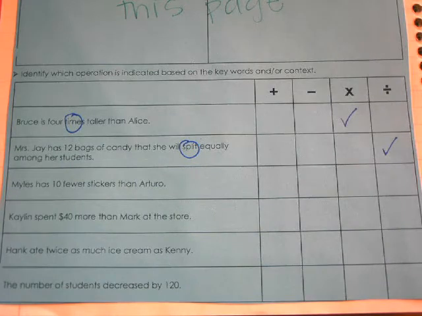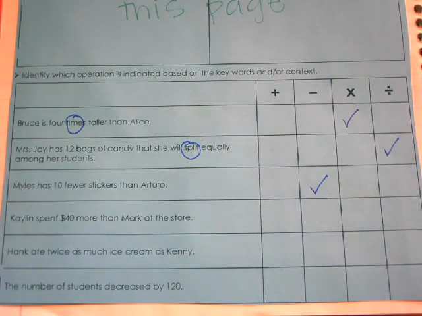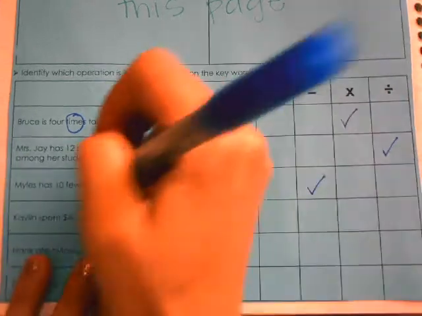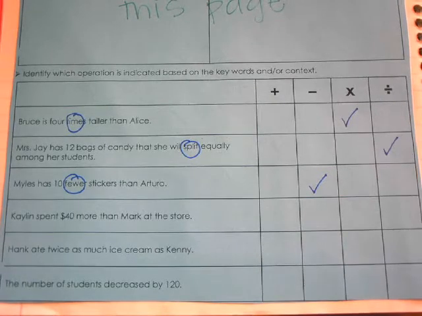Someone different, unmute yourself. Good. I'm okay with multiple people telling me. That's fine too. Why? Excellent. Okay, do the last three, everyone. So it says Kaylin spent $40 more than Mark at the store. So check mark, circle the key word or words. It can be more than one word.